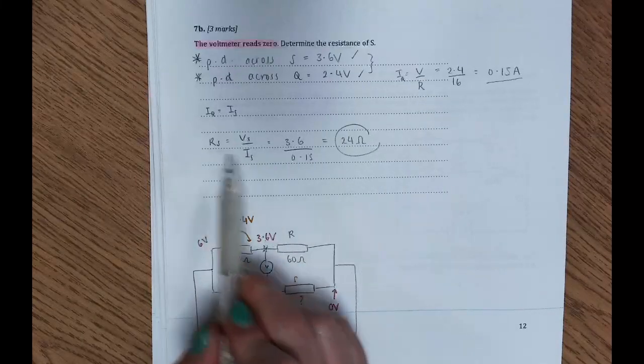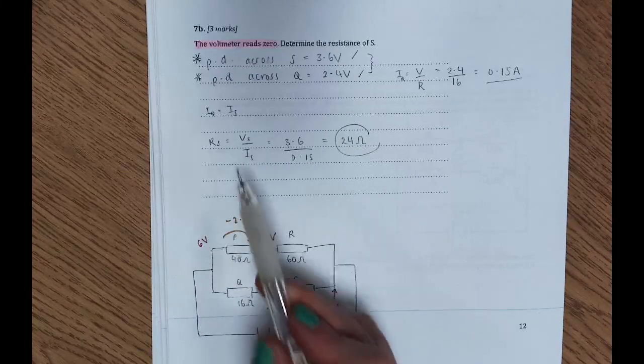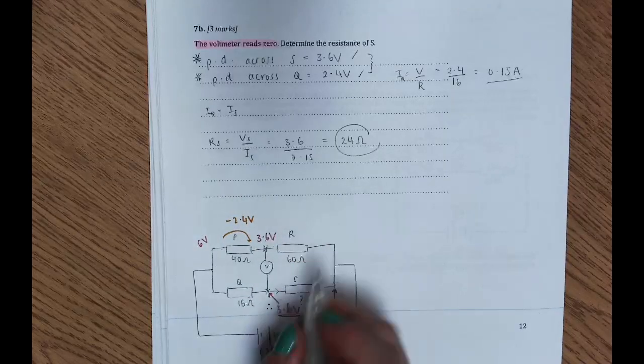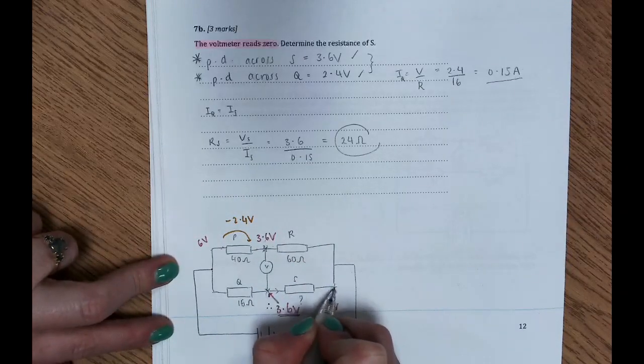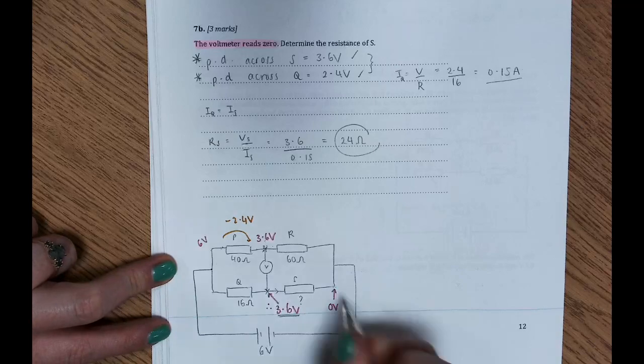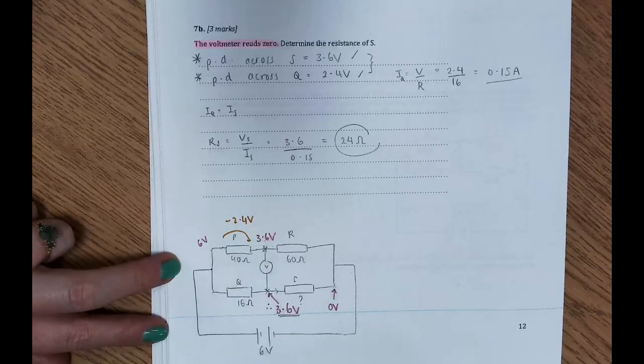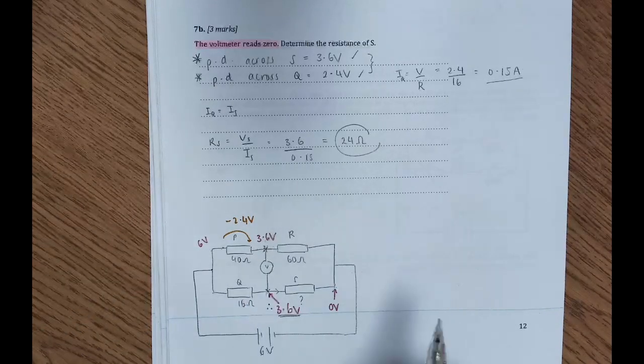Okay, I know that RS, resistance of S, is the ratio of the voltage to the current. We know that we have to drop 3.6 volts across S now to be at our 0 point before we go back to the battery. And we know that the current is the 0.15, and that gets us 24 ohms.